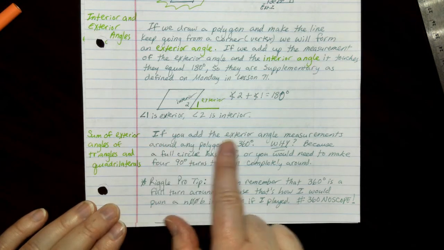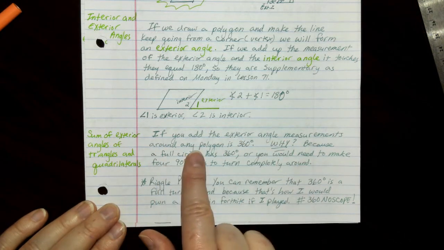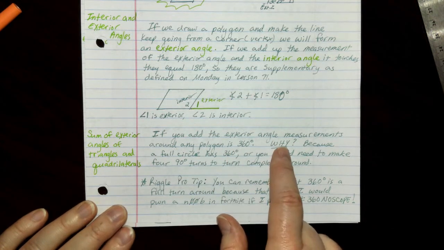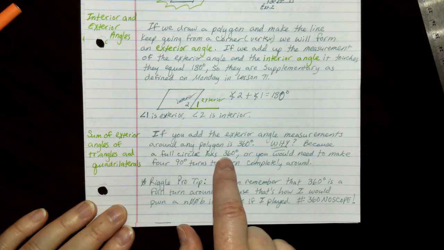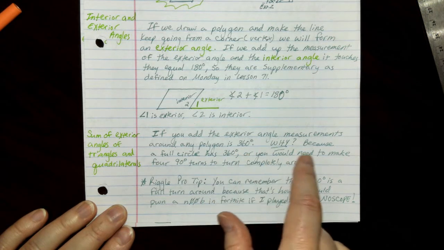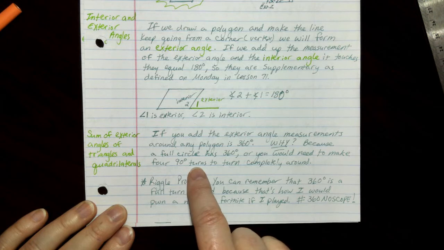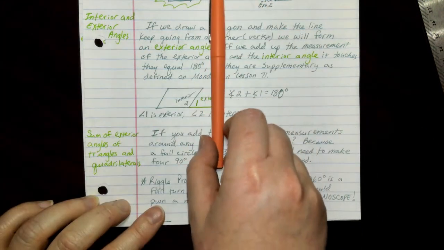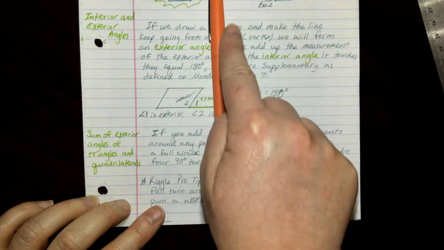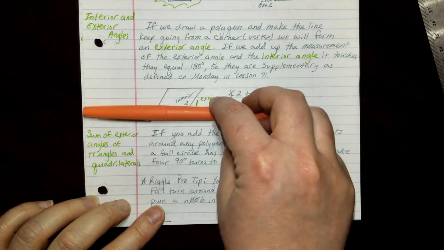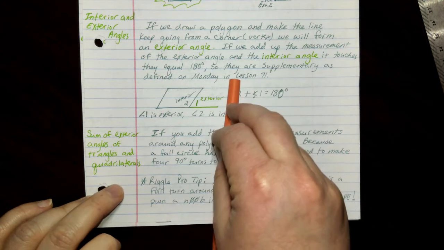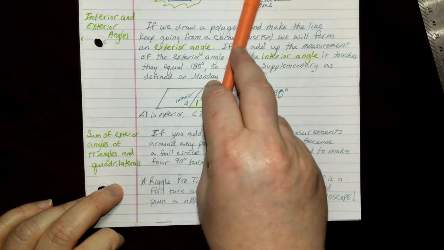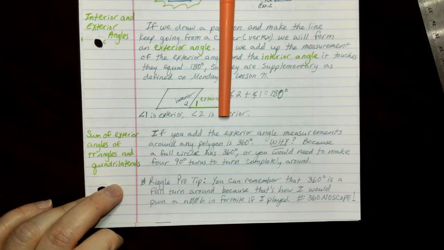So if you add the exterior angle measurements around any polygon, it equals 360 degrees. Why? Because a full circle has 360 degrees, or you would need to make 4 90 degree turns to turn completely around. So if I start here, and I want to get back to facing this way, I would go 90, 180, so now I'm completely turned around, 270, 360, gets me back to where I started.